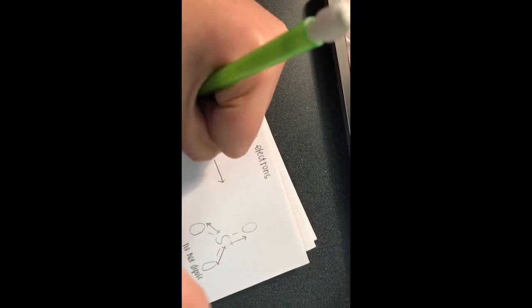Okay, so from here we're going to draw our bond dipoles. This bond dipole is going to go this way. This one will go this way. And this one will go this way. So bond dipole, bond dipole, bond dipole.